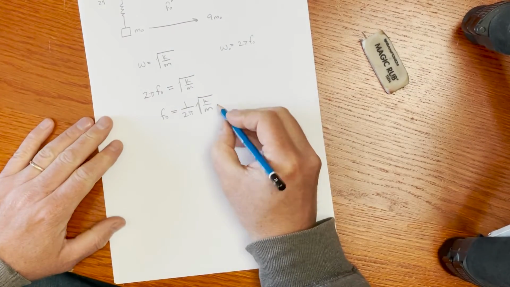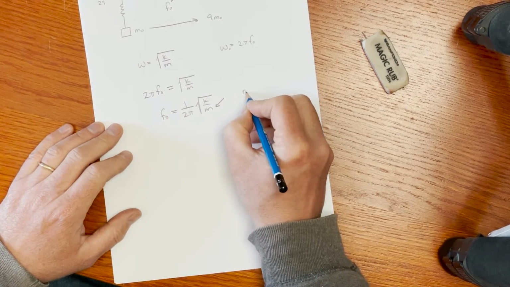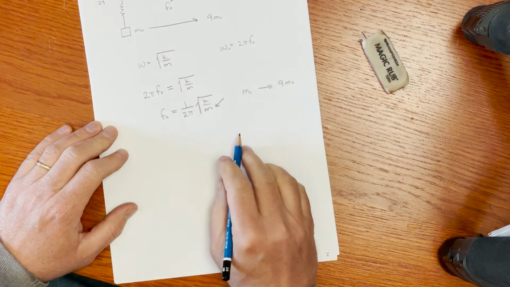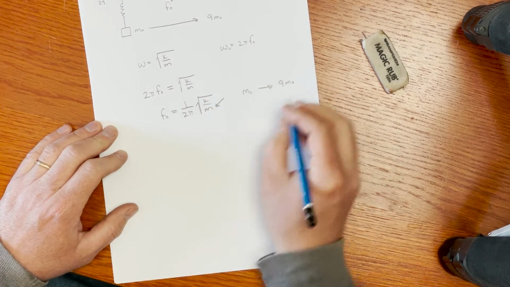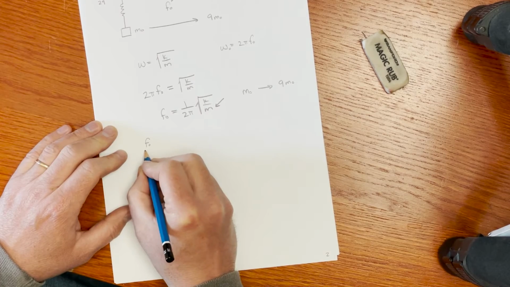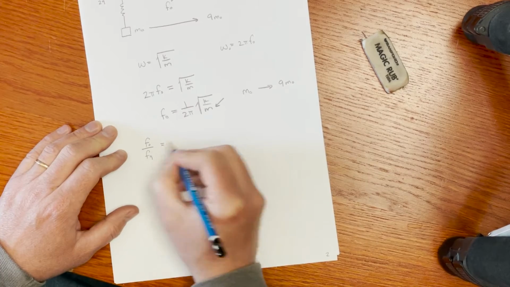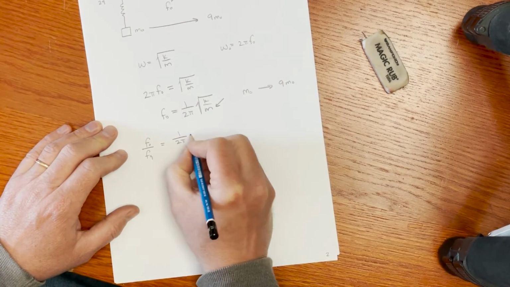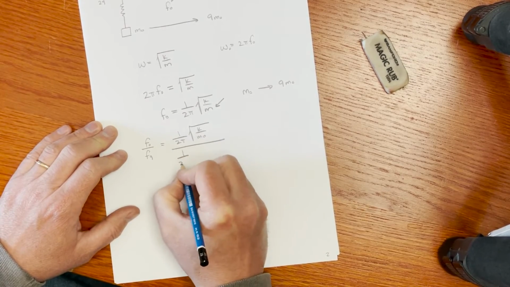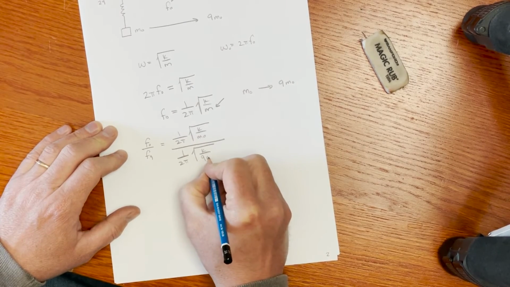Okay, so now the question is, I don't know what k is, but I'm just asking what happens if I make m naught go to 9m naught? So I don't really care about any of this other stuff because I'm just trying to do a comparison. So I'm going to make a ratio here. I'm going to say the frequency at the initial mass divided by the frequency when it's 9 times greater is equal to 1 over 2 pi times the square root of k over m naught, and that whole thing is divided by 1 over 2 pi times the square root of k over 9 times m naught.